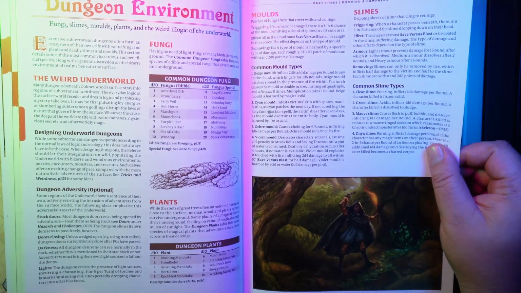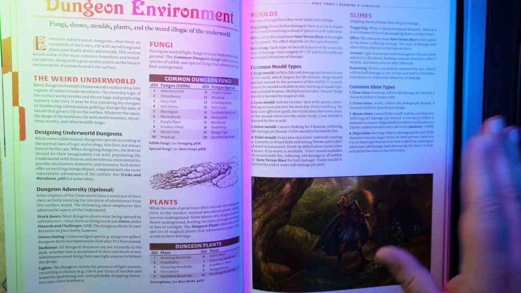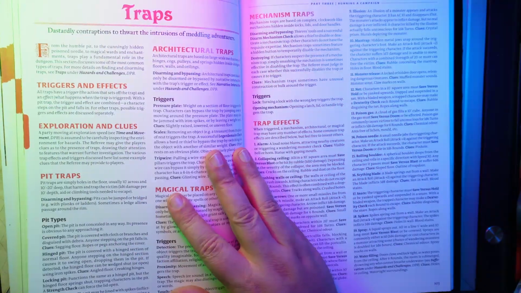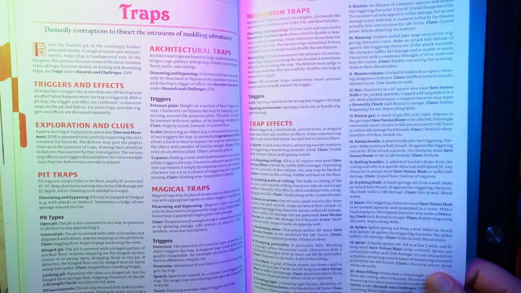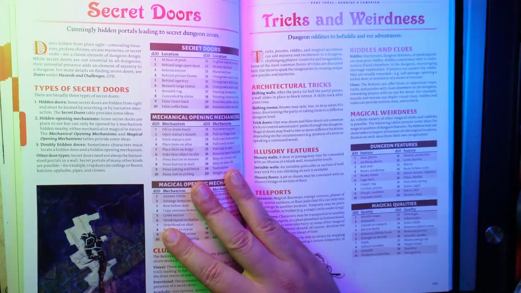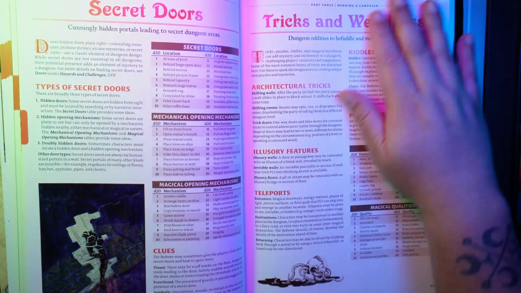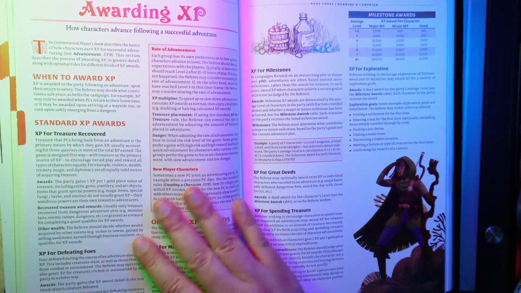And then you've got dungeon environment. So it talks about fungi and plants and molds and slimes, which is great. The weird underworld goes into a whole section about traps. You got a whole variety of different traps here that you can engage with and put in your adventures. Secret doors, tricks and weirdness. Awesome bit here on tricks and weirdness.